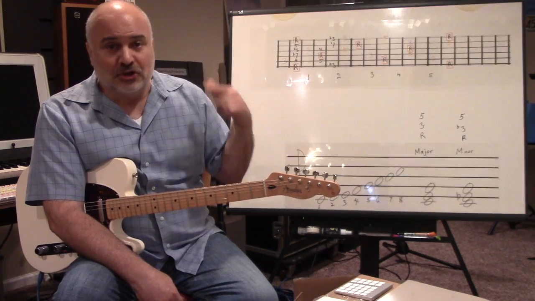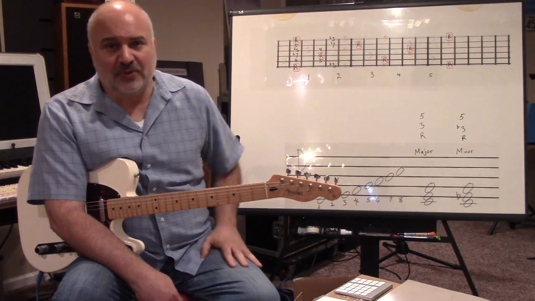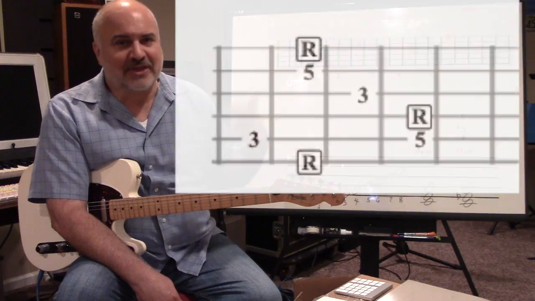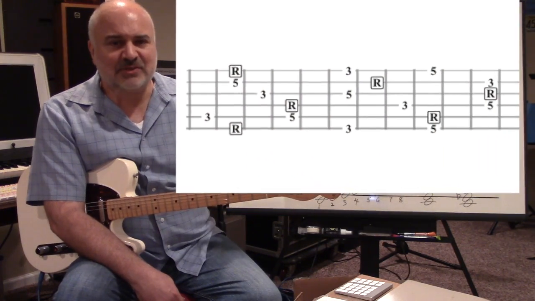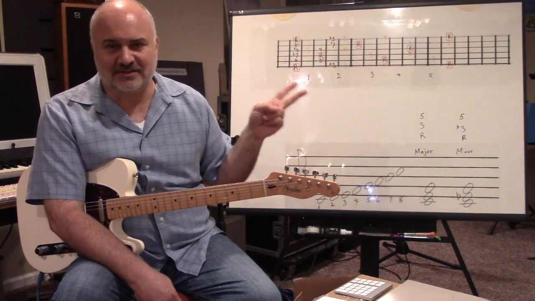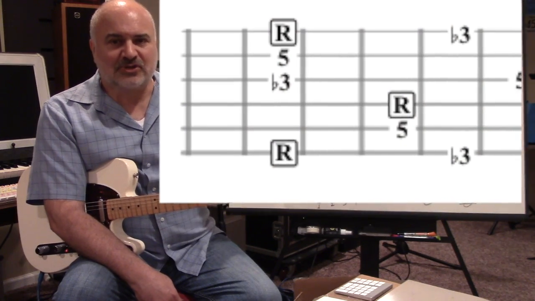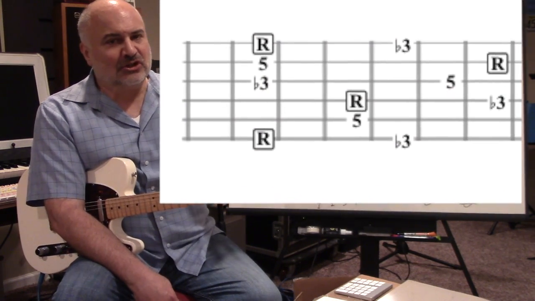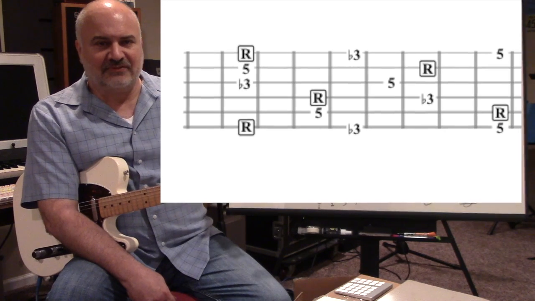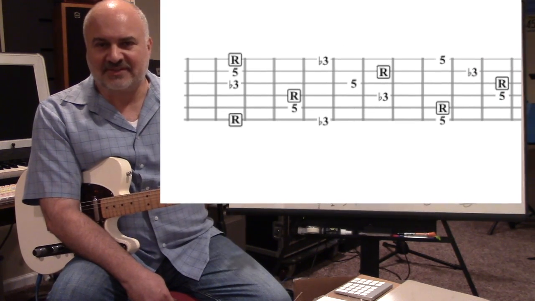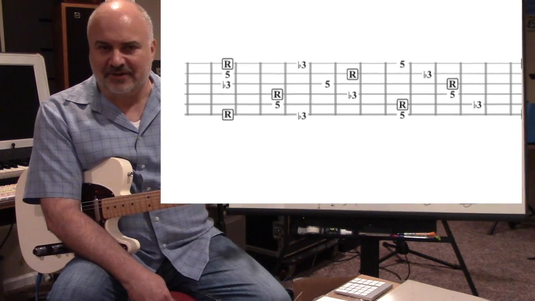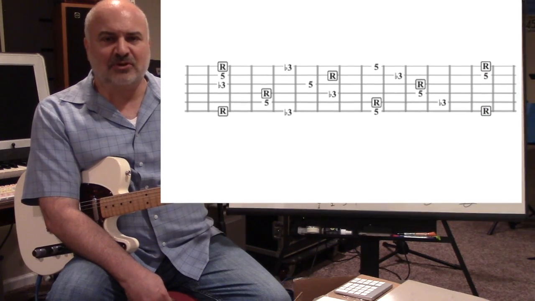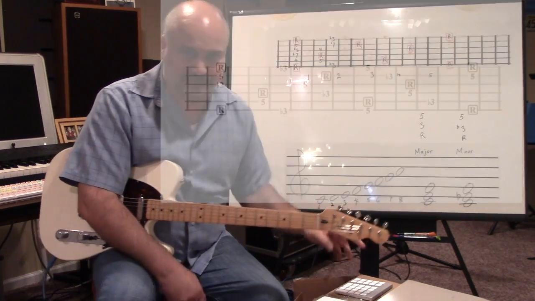Next, notice the fifth is the same for both the major and minor chord. So that doesn't change. The only difference between these two chords is the third. Now, all we need to do is lower each major third on the fingerboard by 1 fret or a half step, making it a minor third. And we can build every minor chord on the planet.